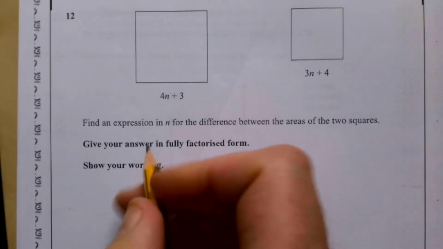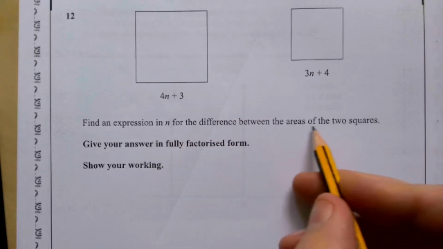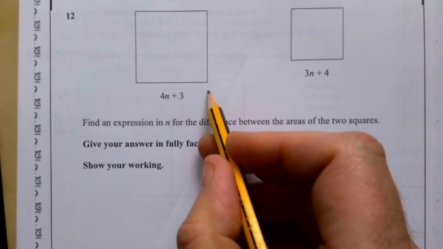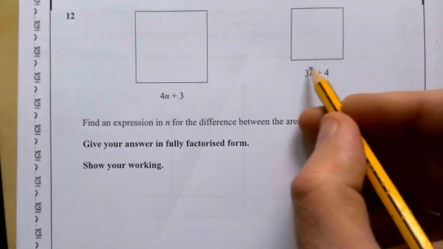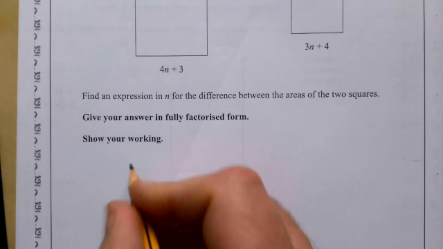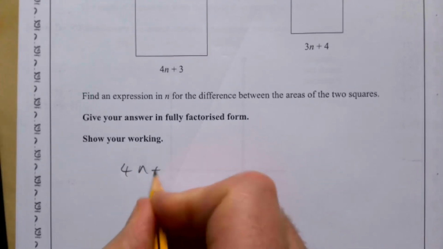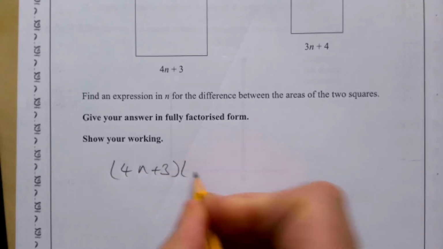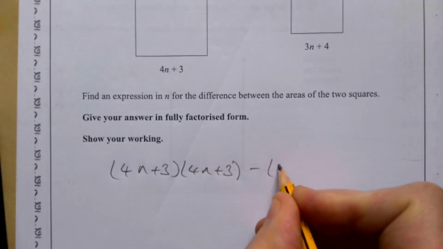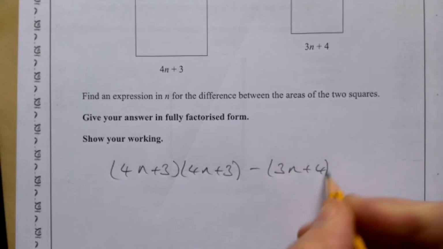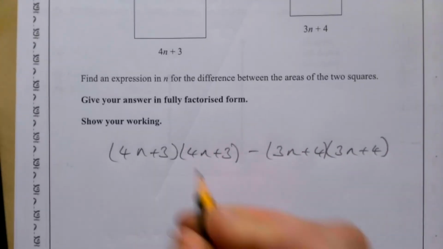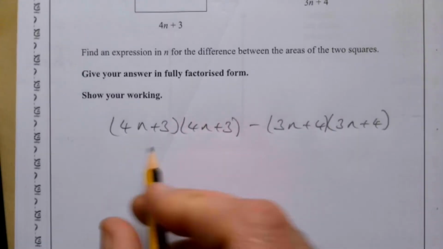Question 12. Find the expression in n for the difference between the areas of the 2 squares. So we need to do 4n plus 3 times 4n plus 3, take away 3n plus 4 times 3n plus 4. I'm actually going to keep things in brackets here because I think it'll make life a bit more straightforward.